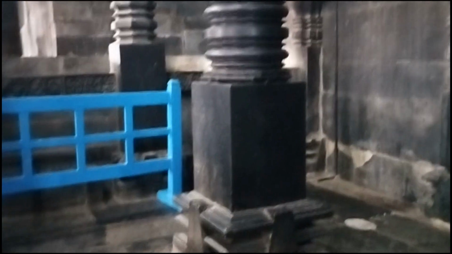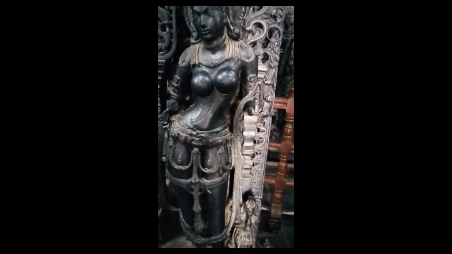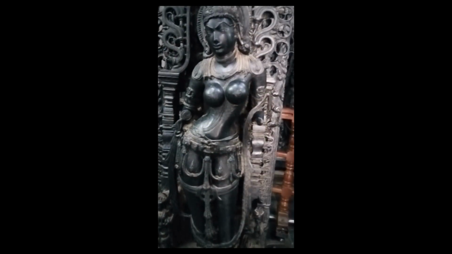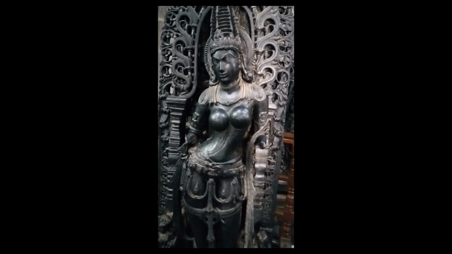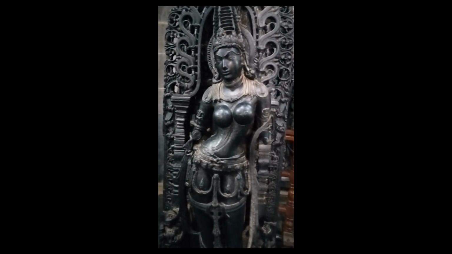This is also a second important pillar of the temple, called the Mohini pillar after the Narasimha. Vishnu transformed into Mohini to kill the demon Bhasmasura. Mohini means a beautiful, charming lady.